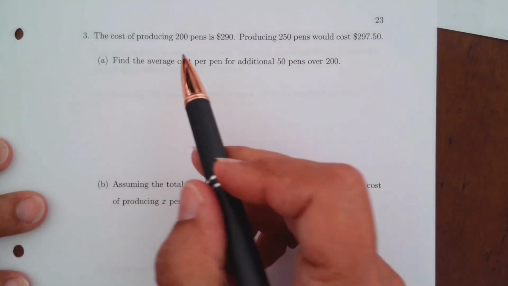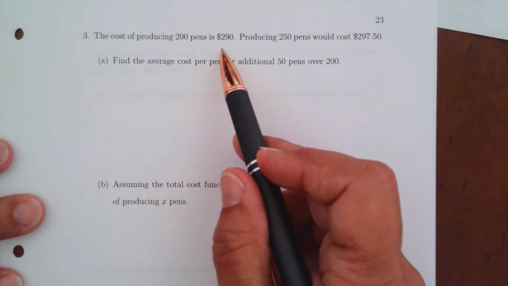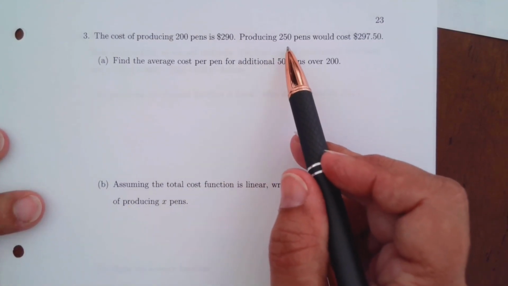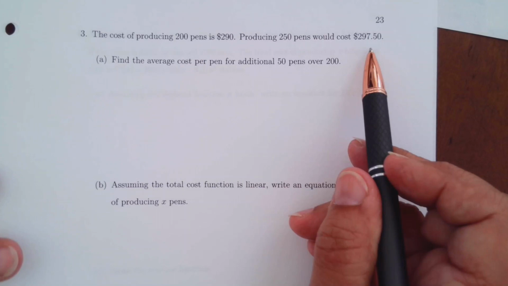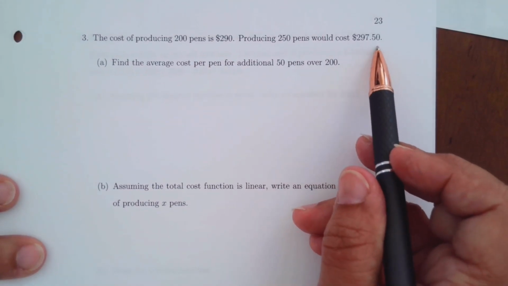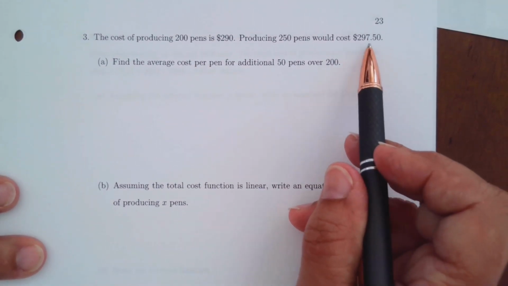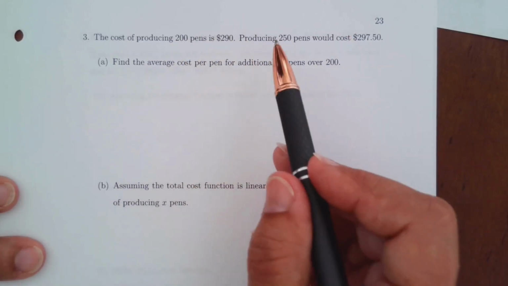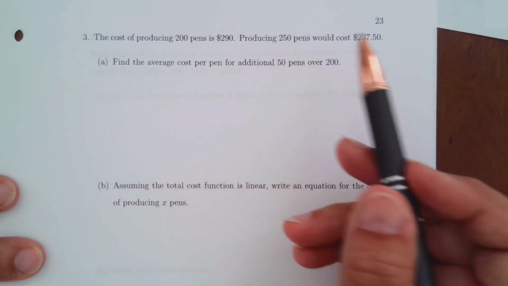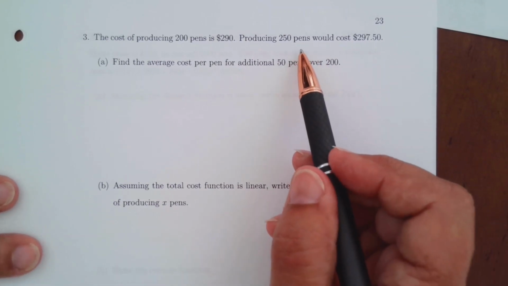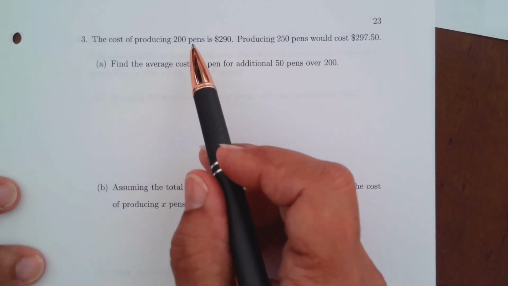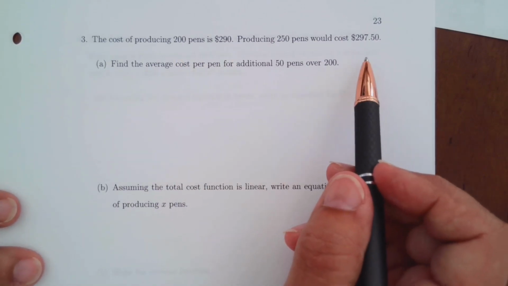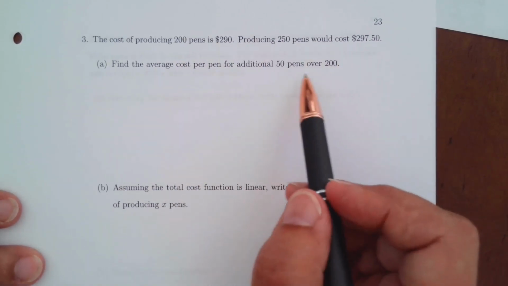All right, the cost of producing 200 pens is $290. The cost of producing 250 pens would be $297.50. So the cost is fluctuating based on the number that the company is producing. Okay, so we have basically 2 points on this function that we're looking for.